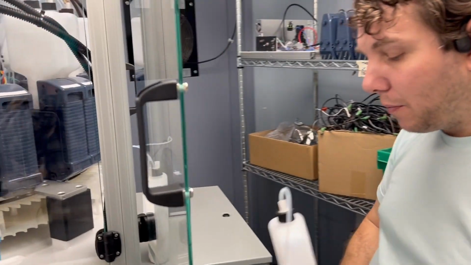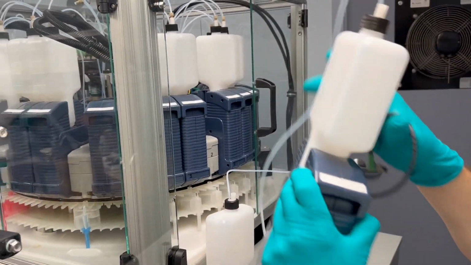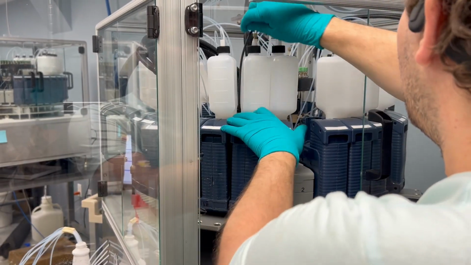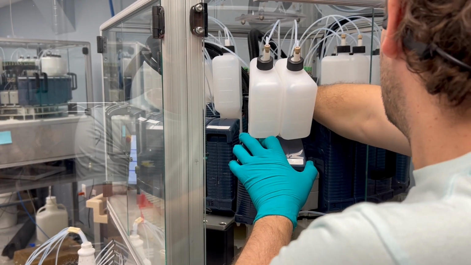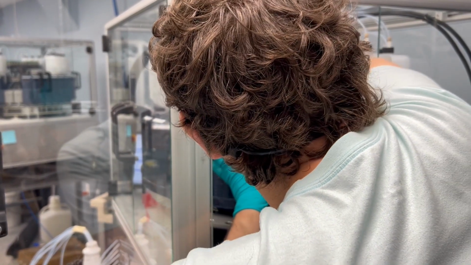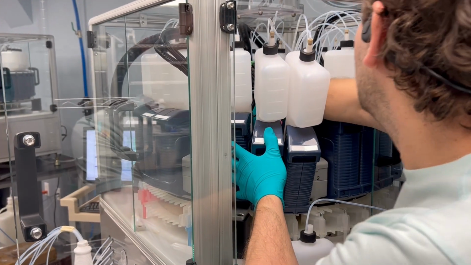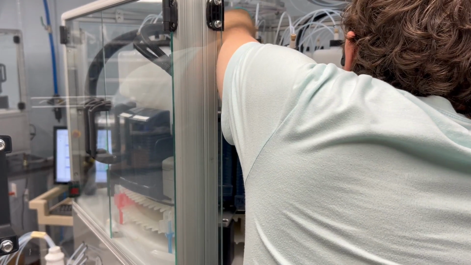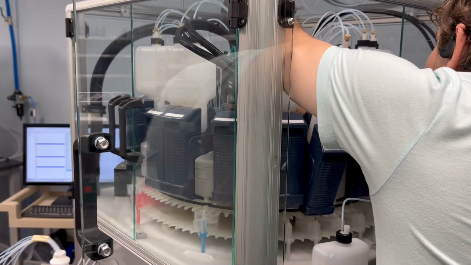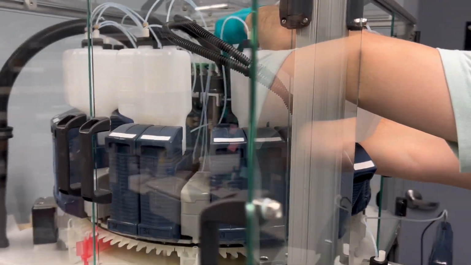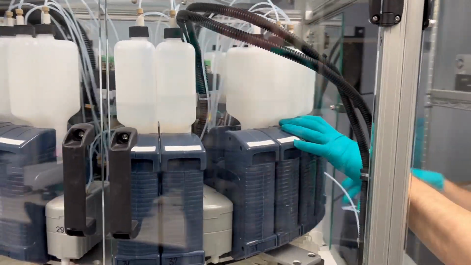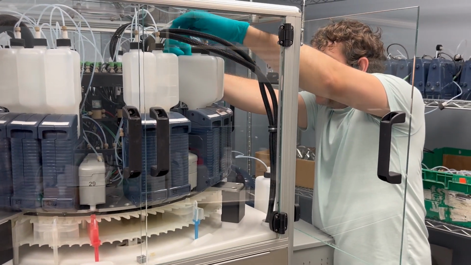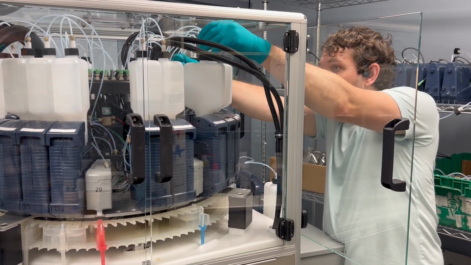Next we're going to take our replacement and put the replacement in its place. Screw the nitrogen back to the top.